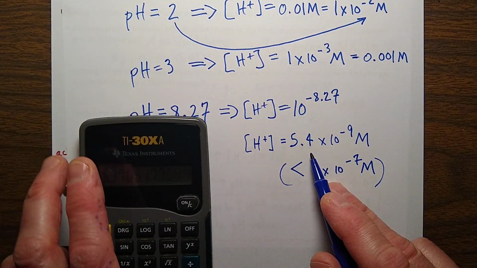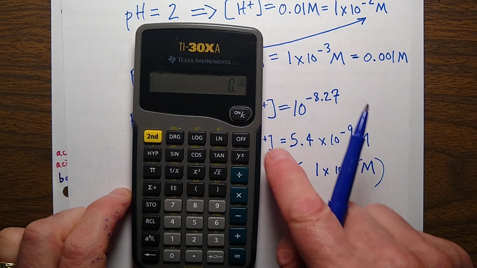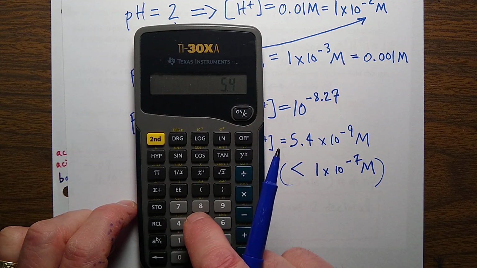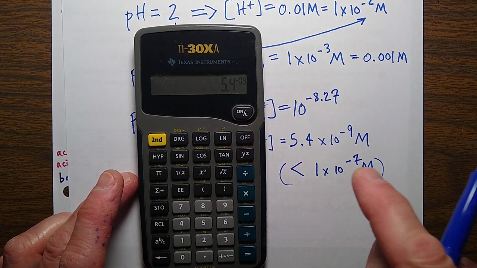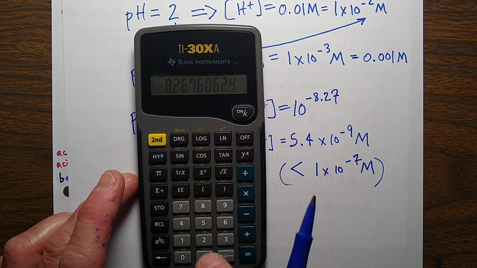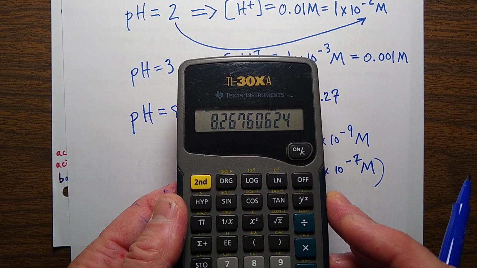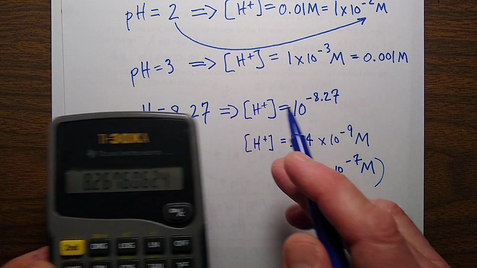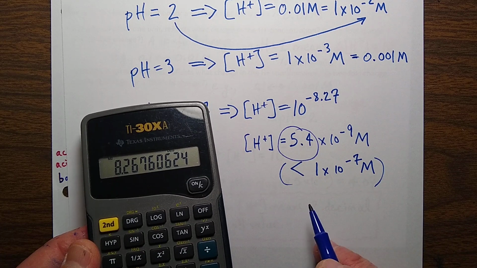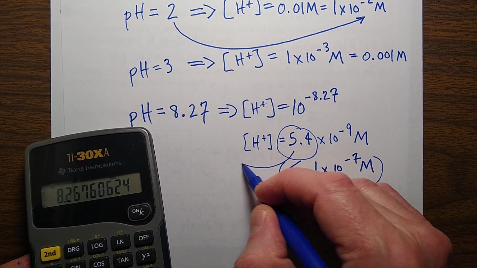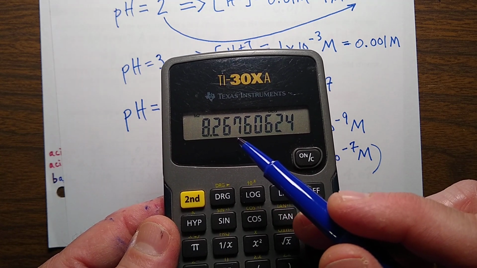And if you're not sure if you did it right, all you have to do is go back to the solution. So enter in 5.4 EE -9, and just press the logarithm of that number, and then take the opposite of that number, and you see you have 8.27. So you did it right. All those digits you got to throw out. This concentration has 2 significant figures, so you have to include only 2 decimal places in your answer. You'd have to round it to 8.27.